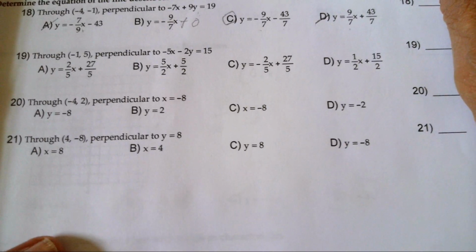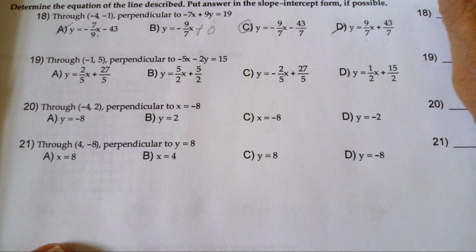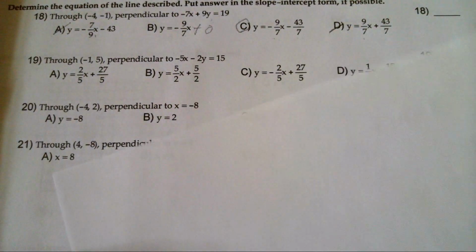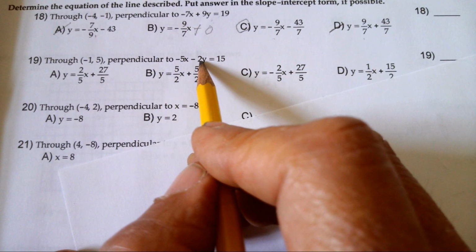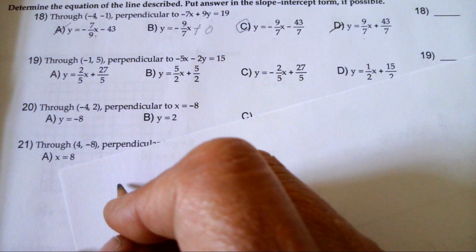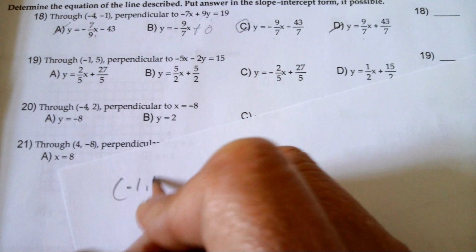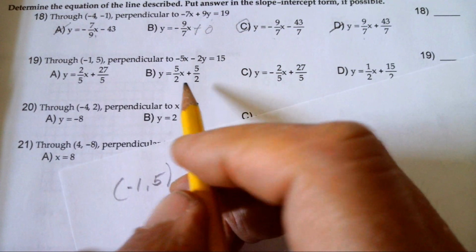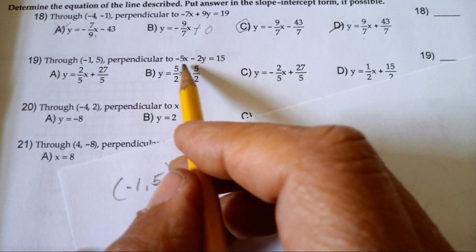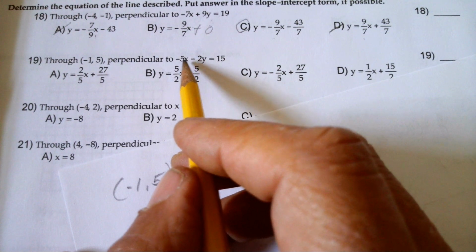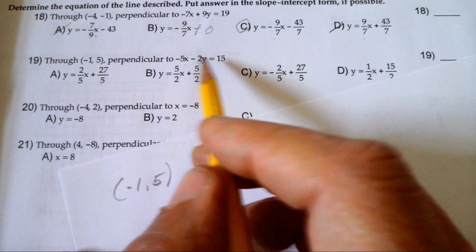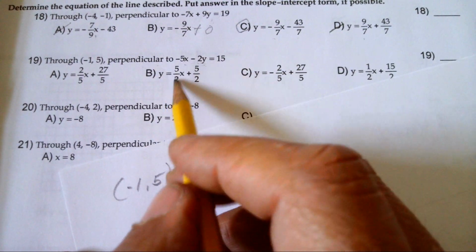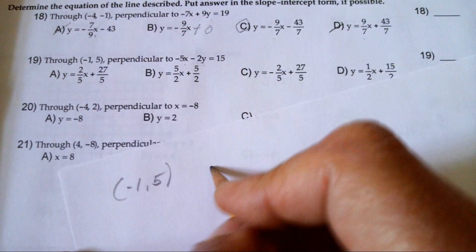To start off with, number 19, same idea, is to be perpendicular to this. So here again, to come up with an equation of a line, I need the slope and a point. I got the point. My new line will have a slope that's the negative reciprocal of the line it's perpendicular to. The question is, what's the slope of this line he's given me? I got to solve this equation for y.